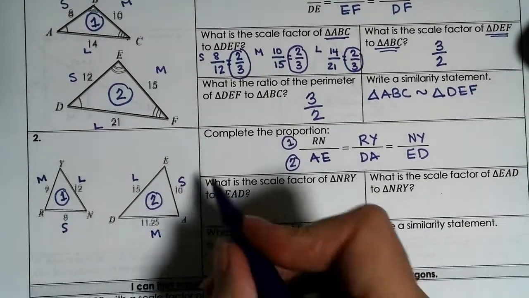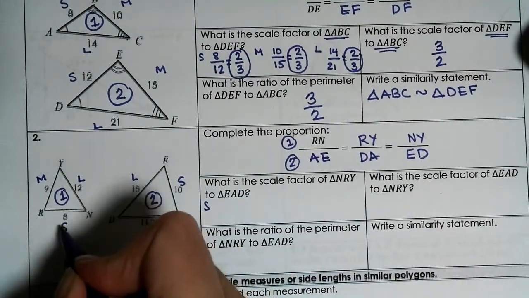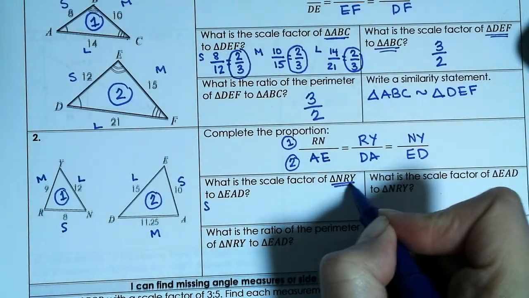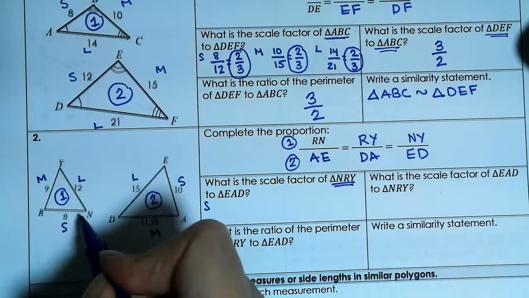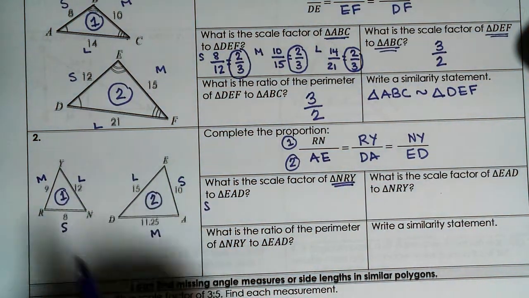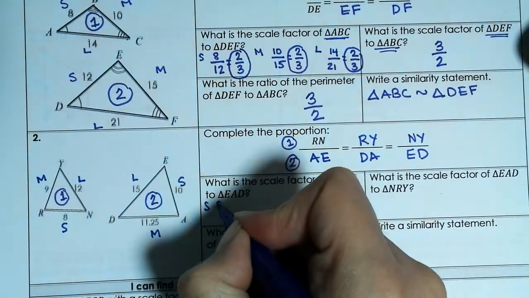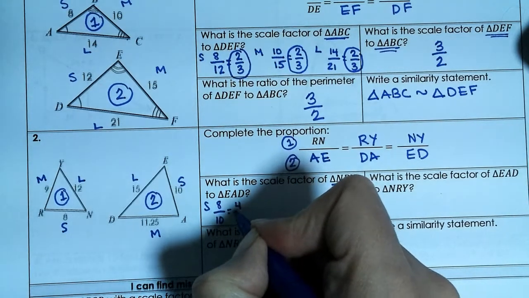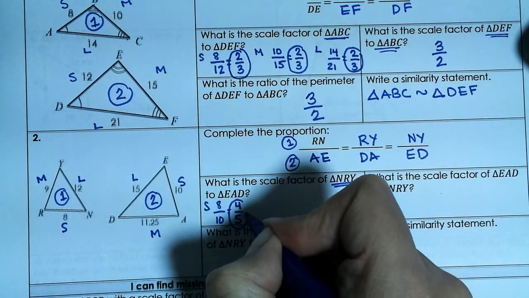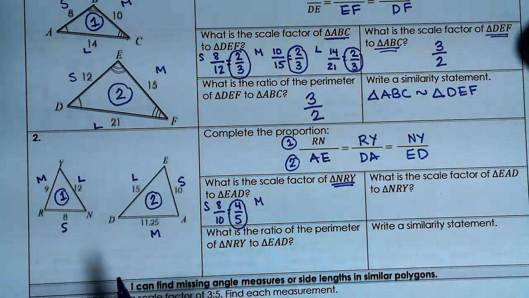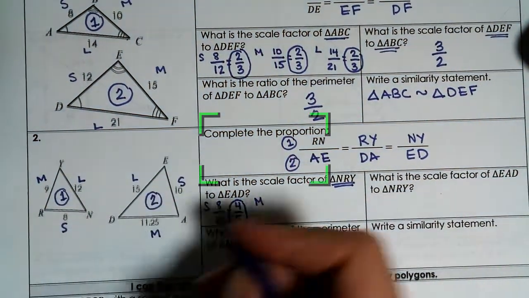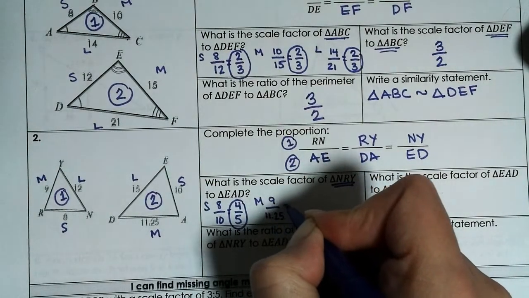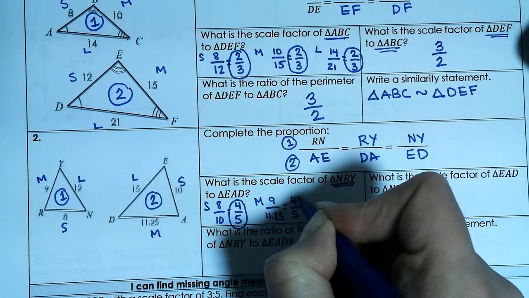Alright, so now I want to find my scale factor. So again, I'm going to start with my small fraction. Oh, and let me just double check. I want to do NRY to EAD. So NRY. So I start here. So 8 over 10. I can divide the top and bottom by 2, and that'll give me 4/5. For my medium, I'm going to have 9 over 11.25. That will also simplify to 4/5.